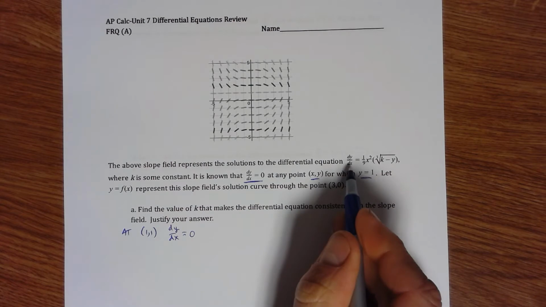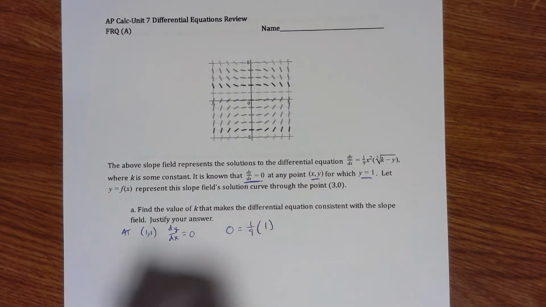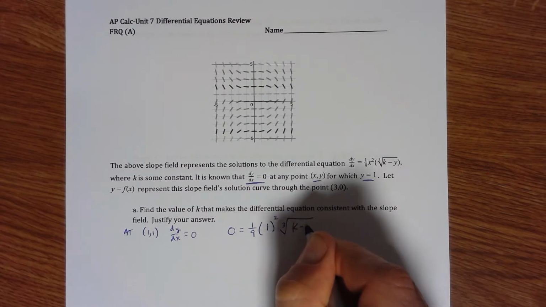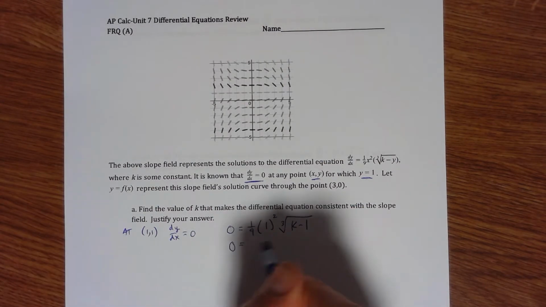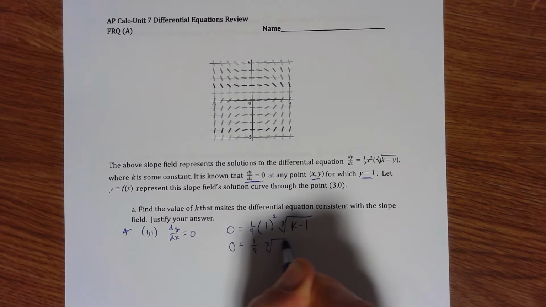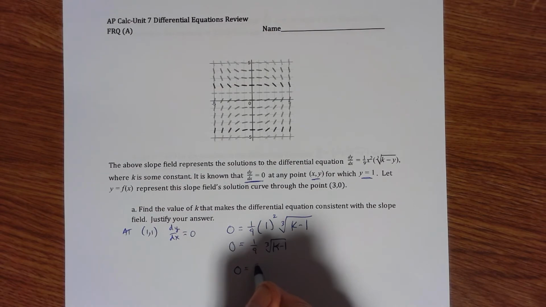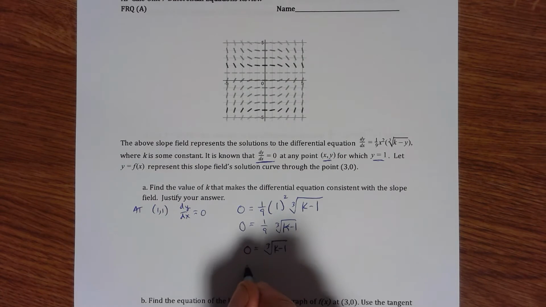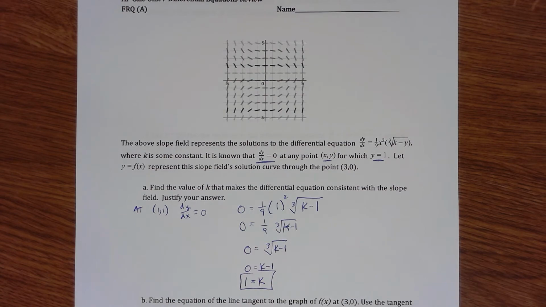So I'm going to take dy/dx from up here, replace the dy/dx with 0, 1/9 at a value of x equals 1 squared, cube root of k minus 1, and I'm going to use this to solve for k. So we have 0 equals 1/9 cube root of k minus 1, a little algebra here, multiply both sides by 9, you're left with 0, raise both sides to the third, and we get 0 equals k minus 1, so 1 is equal to k for part A.